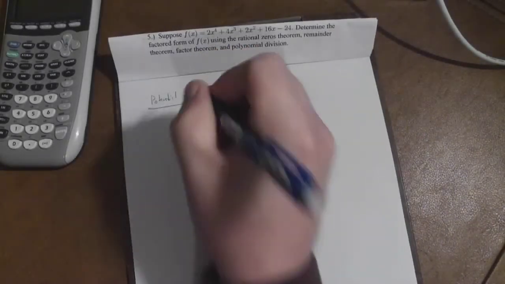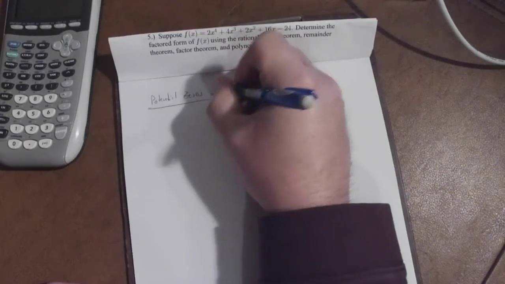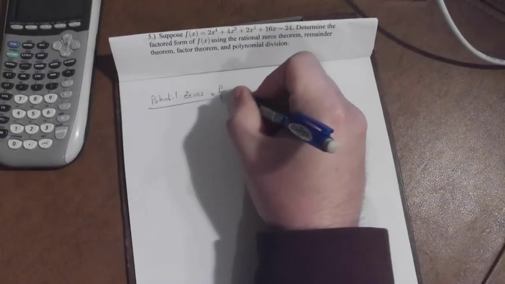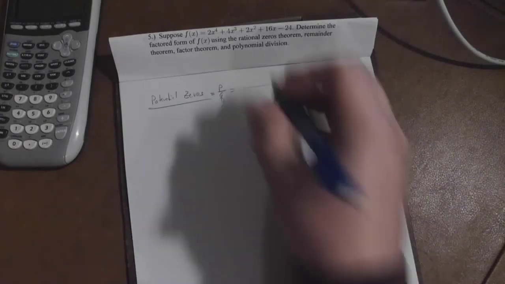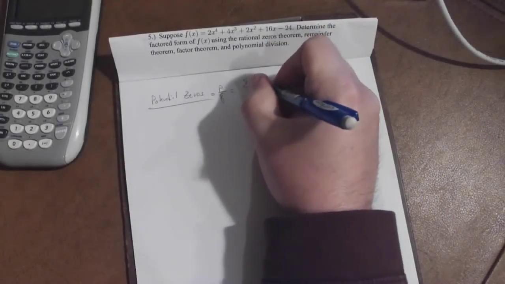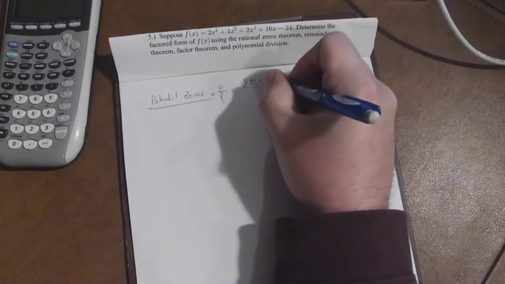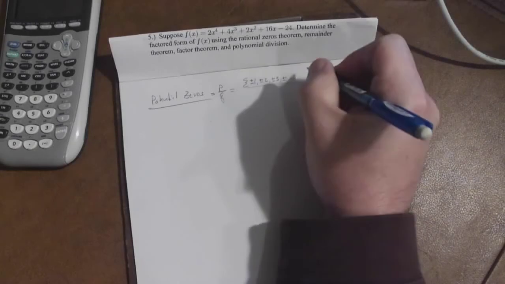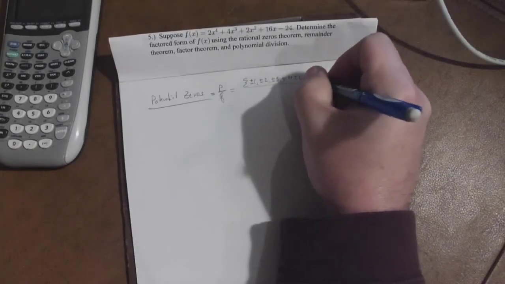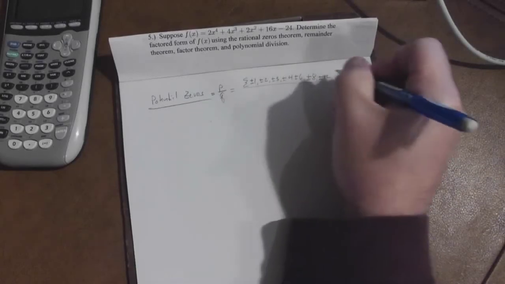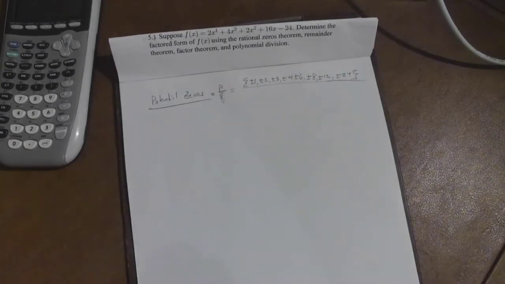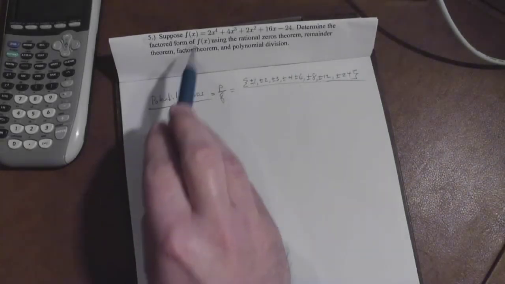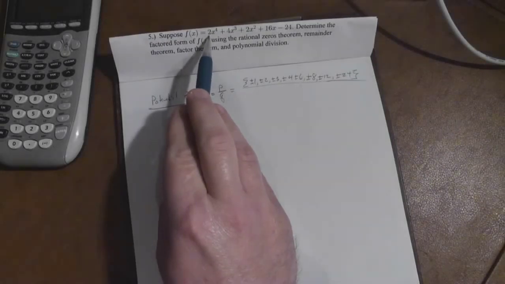potential zeros. All right. Remember, these are going to be given by p over q values, where if you think about your p values, those are your factors of negative 24. If we think about the different numbers that multiply together to give you 24 in value, or negative 24, that would be plus or minus 1, plus or minus 2, plus or minus 3, plus or minus 4, plus or minus 6, plus or minus 8, plus or minus 12, and finally plus or minus 24.